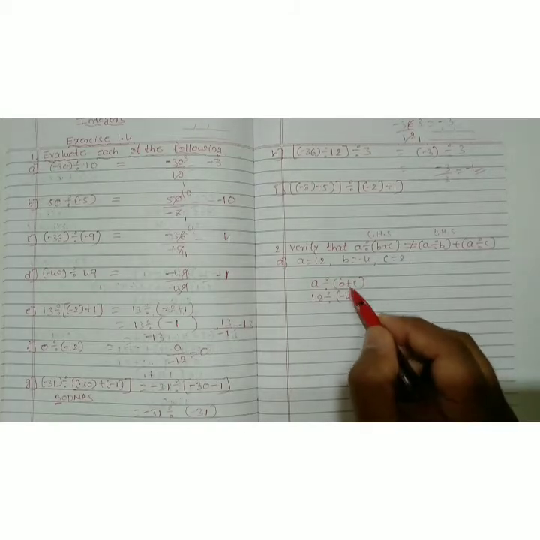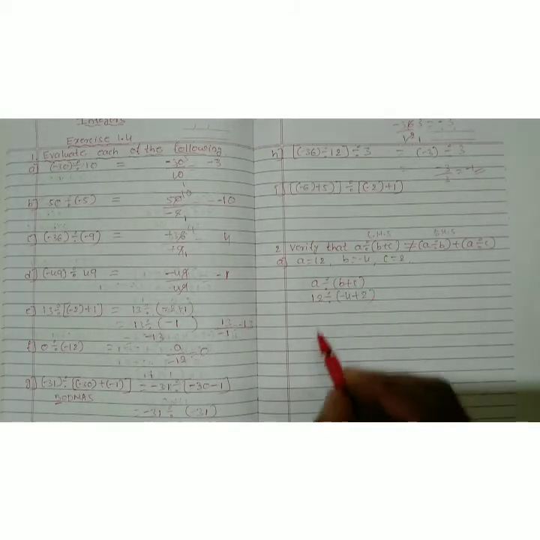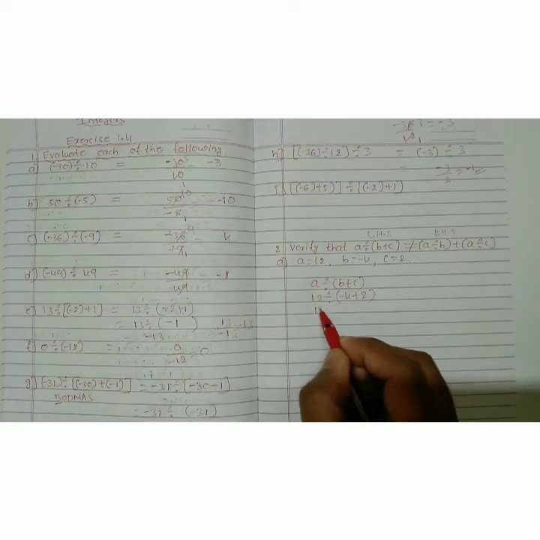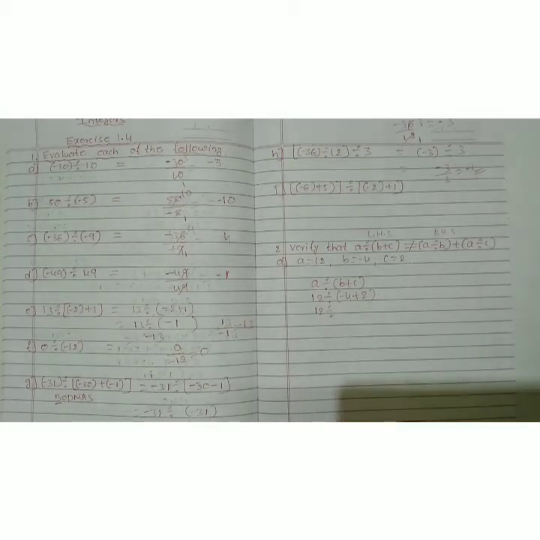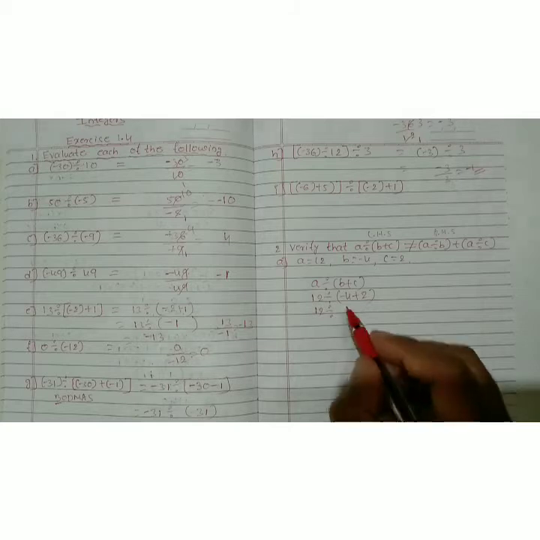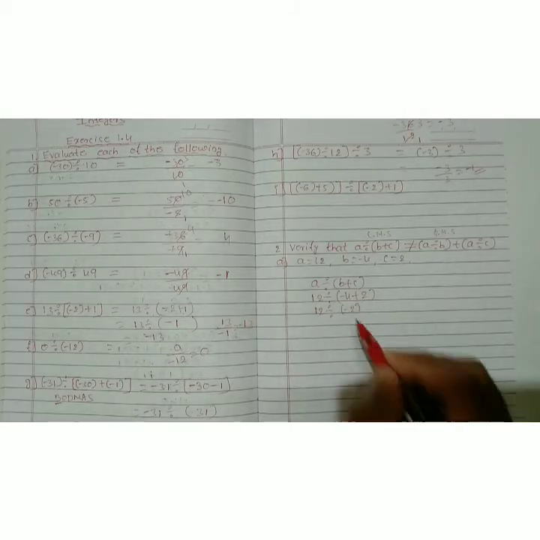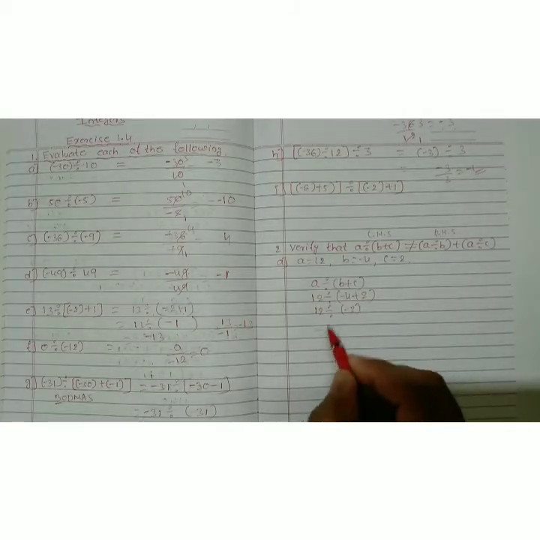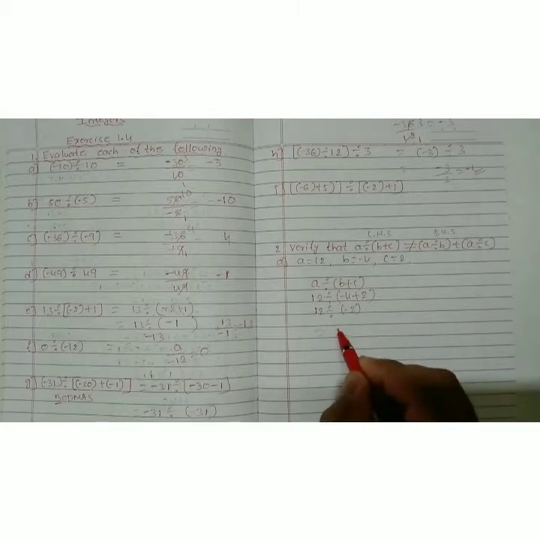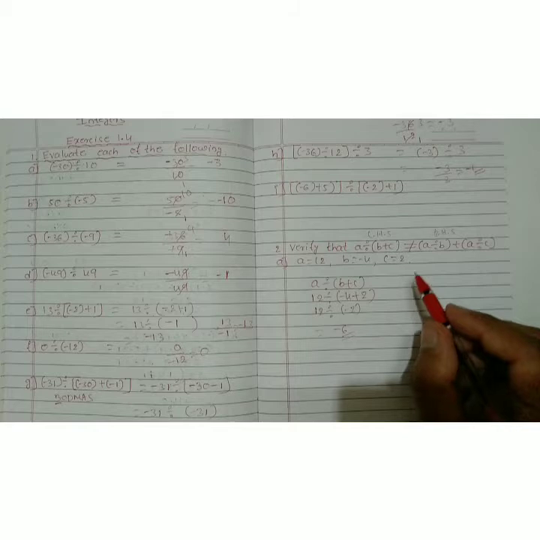And plus, and what is c? c is 2. So simply it is 12 divided by, what is minus 4 plus 2? Yes, we have to subtract, so it is simply minus 2. Now 12 divided by minus 2 is what? Minus 6 is the answer. So this is the LHS part. And move on to the next, the RHS part.